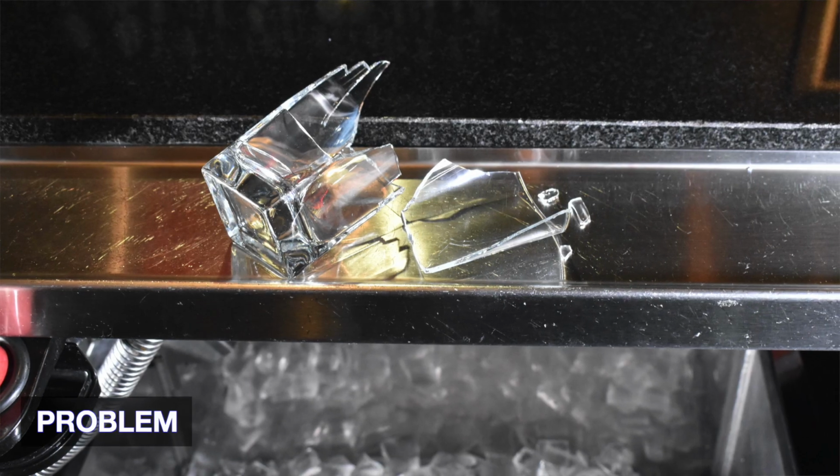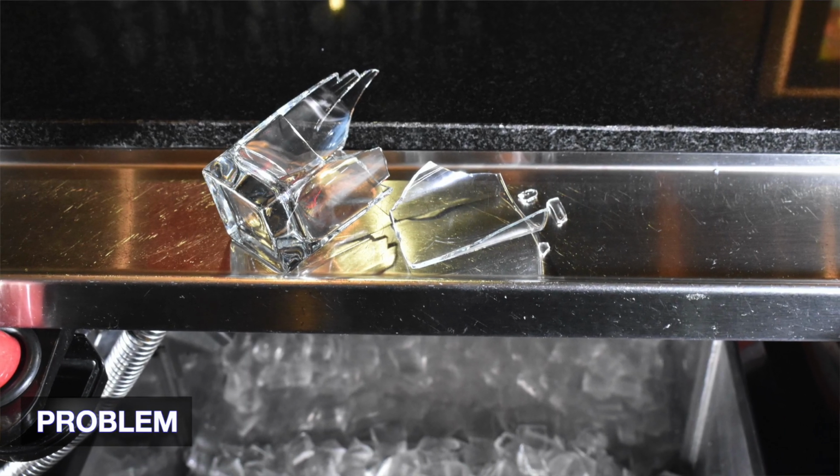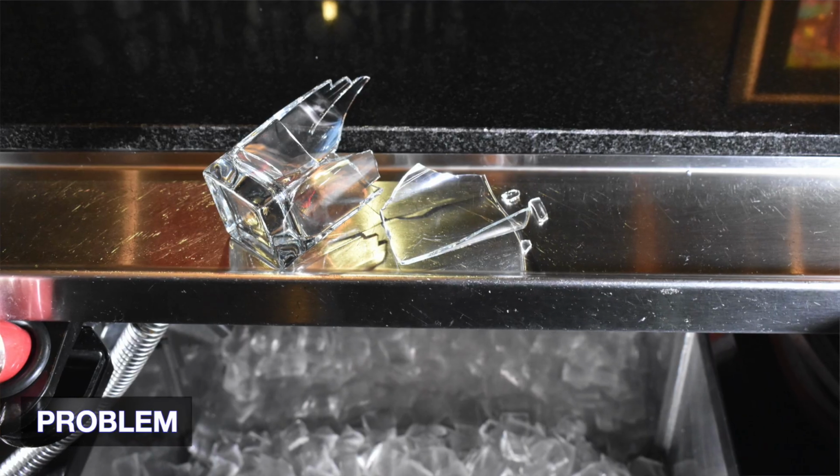Also, when glass breaks near an ice bin during service, workers have to melt or burn the ice because it's now potentially contaminated. Now we'll move into Agitate.